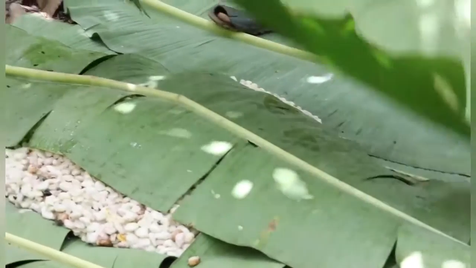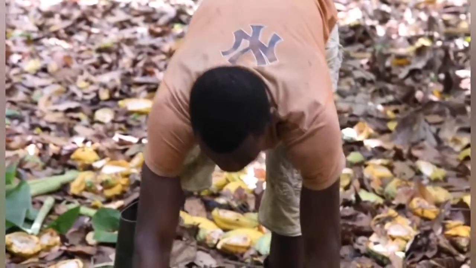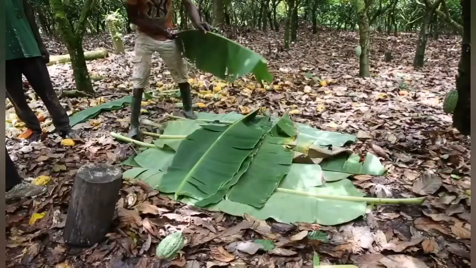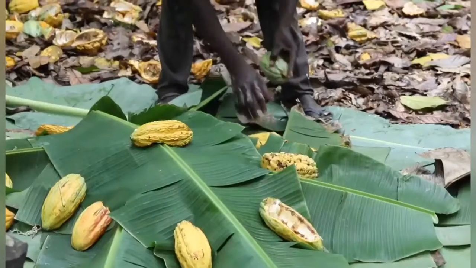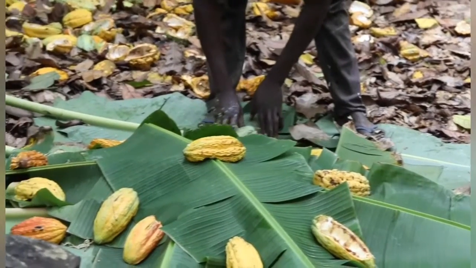So you can see that they've actually wrapped the cocoa beans. This stage of the process is really essential to determine the end flavour of the chocolate. It's a fermentation stage.